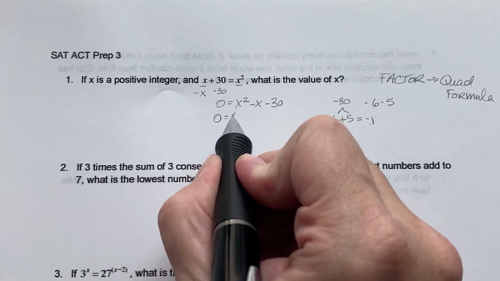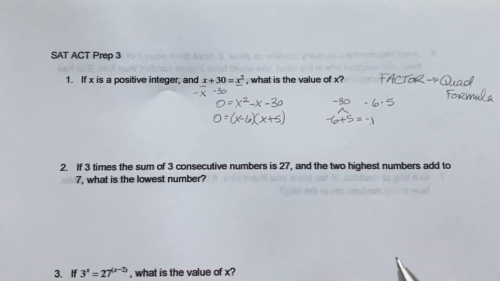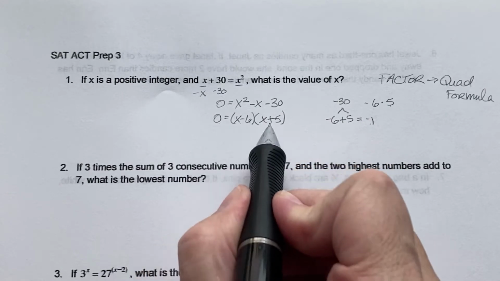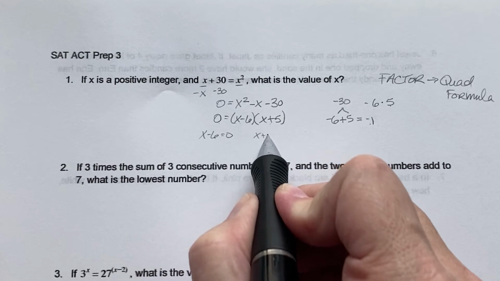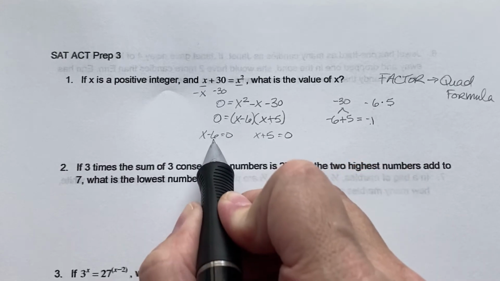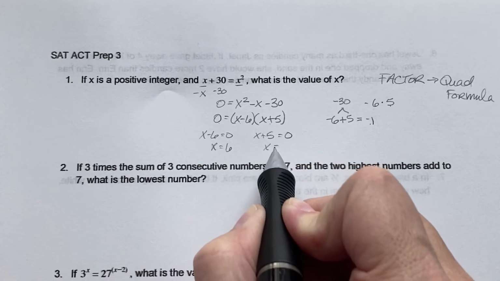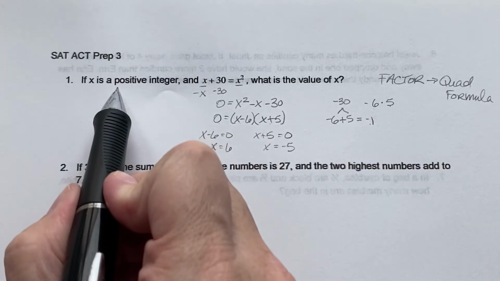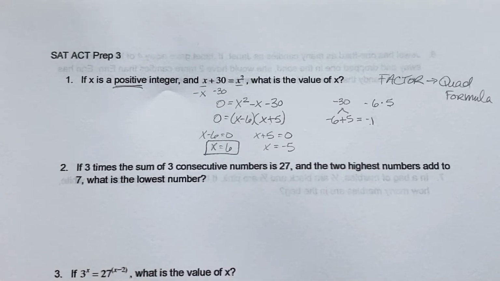So we get 0 equals x minus 6, x plus 5, and then set these equal to 0. And then add the 6 over, and then subtract the 5 over. And it wants a positive integer, so our answer is going to be x equals 6.